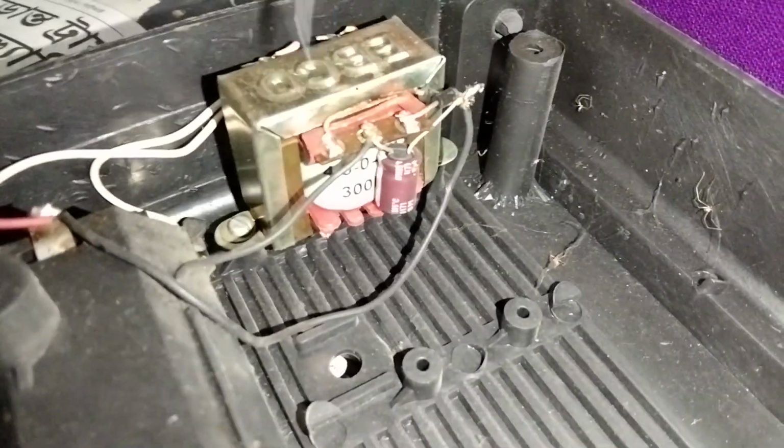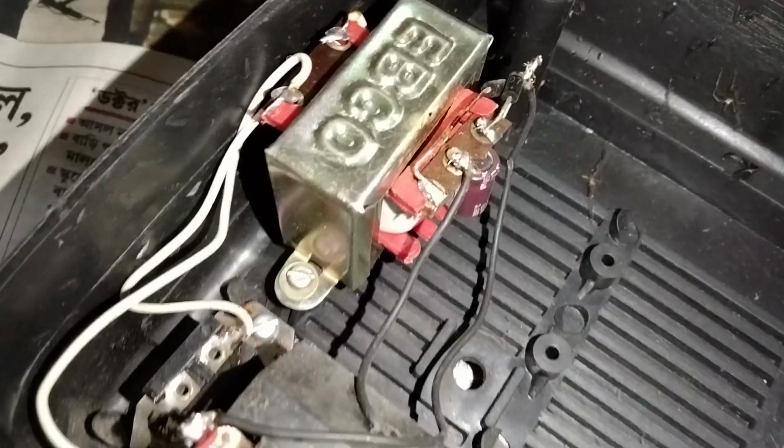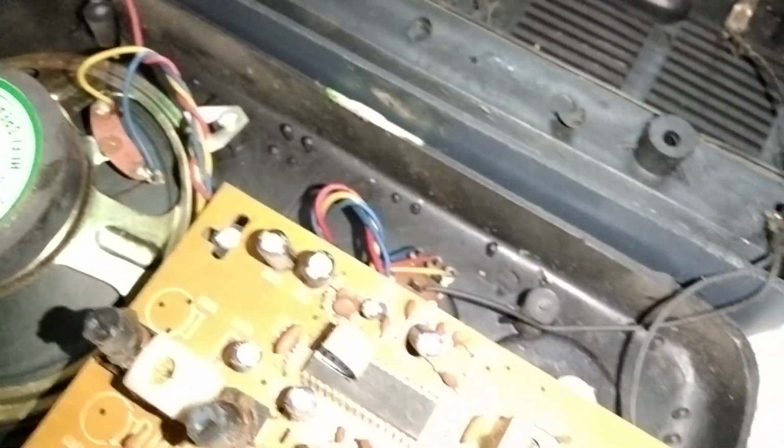This is the transformer of the radio. Here you can see the transformer has a primary coil in which the input power is connected and a secondary coil through which the output power leads towards the speakers. Here you can see the speakers and also the PCB board.